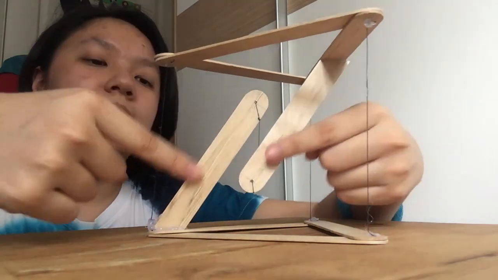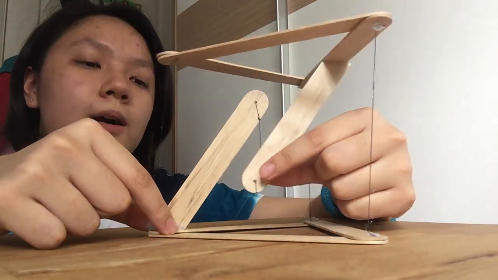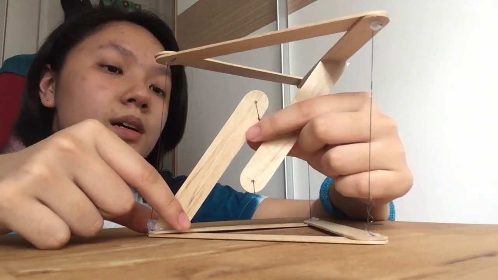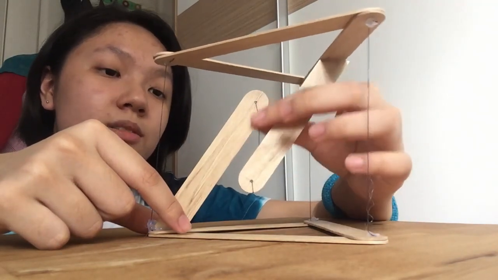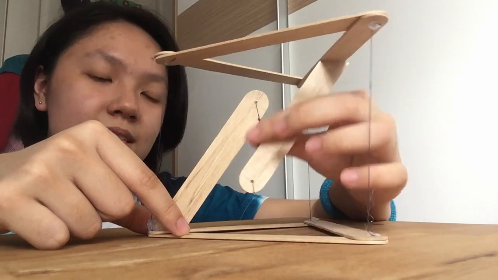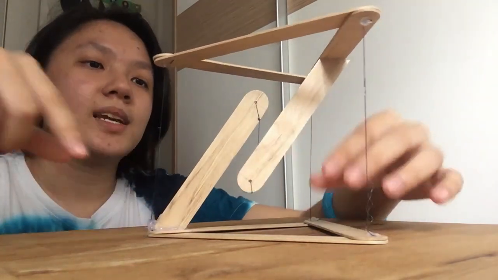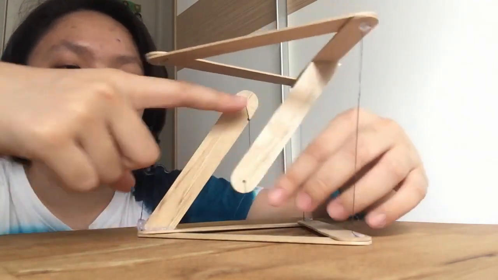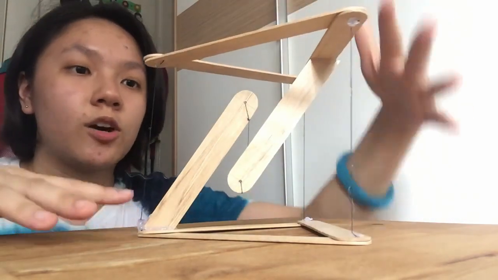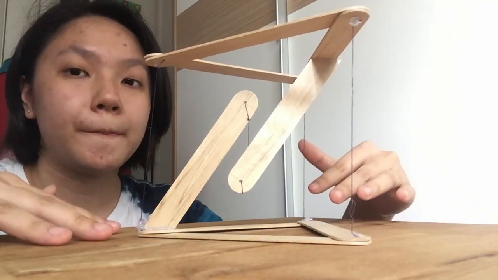So these sticks actually provide a compression resistance to this tension in the wire, in this string. Hence, it provides a strong support to this structure connecting both the top and the bottom.